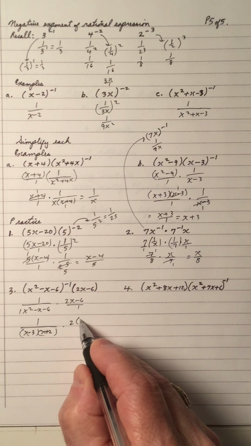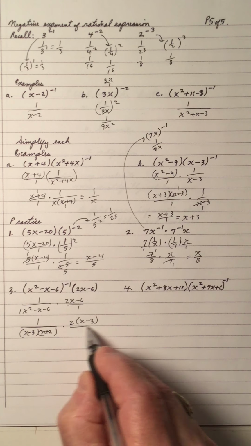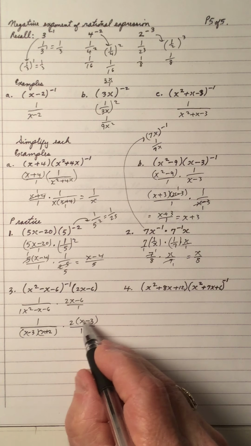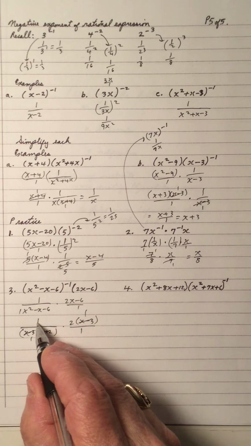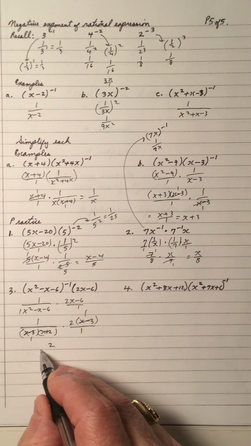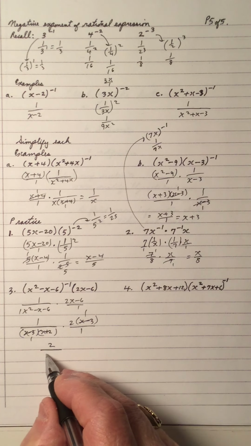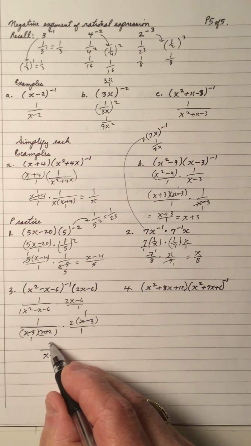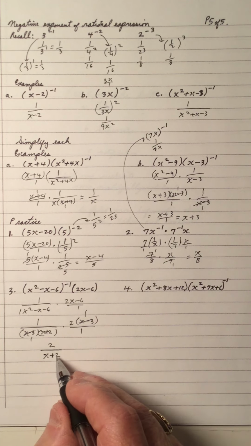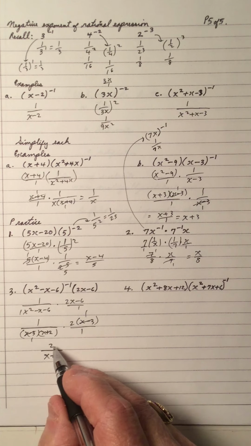And we have a 2 GCF, x minus 3, 2 comes out. And the x minus 3 cancels. So I get a 2, 1 times 2 times 1 is 2. And I get 1 times 1, that x plus 2. And again, you cannot cancel these 2's because this is an addition.